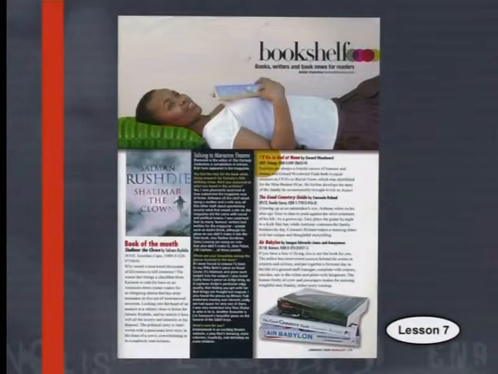Let's have a look at another regular feature that we find in various types of magazines, the review. A review is a piece of writing in which a person gives his or her own opinion on a piece of work and some information about it. So, in a book review, for example, the writer will give you some information such as who wrote the book and an idea of the plot and characters, as well as some opinions such as whether he or she thinks the book is worth reading.